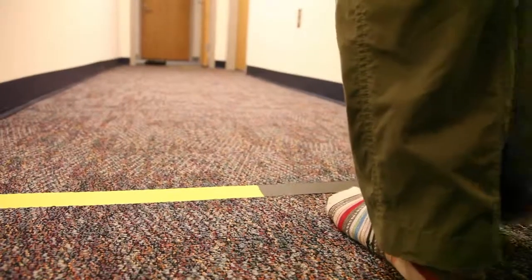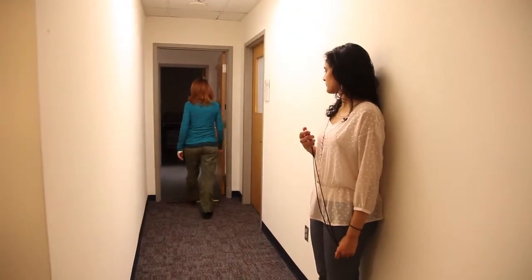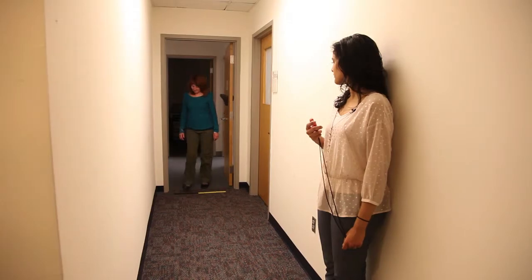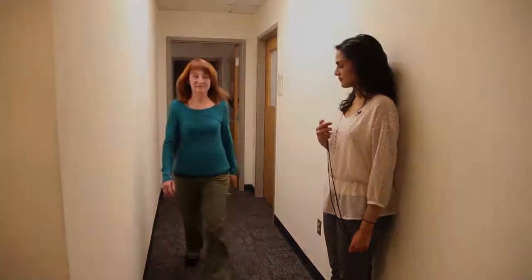For this test, you will need a 4-meter walking course and a stopwatch. To begin, have the participant stand at the starting mark and start timing as the participant walks the course at their usual pace. Timing will conclude once the participant has reached the end mark. Please perform this measurement twice to obtain an average walking speed.